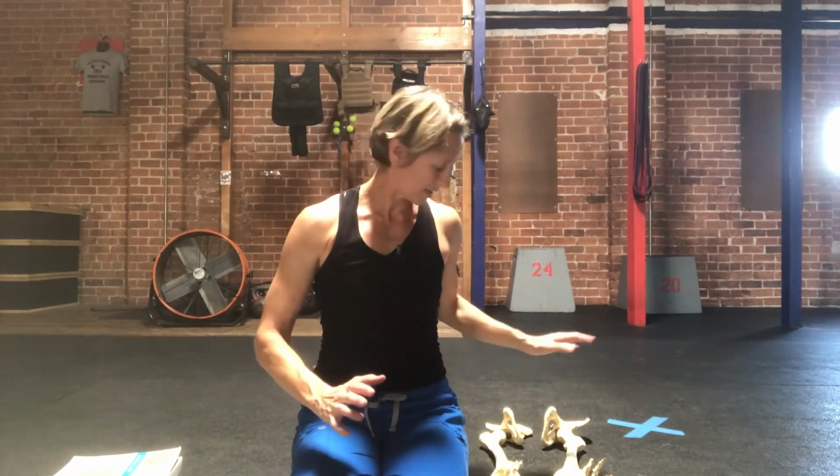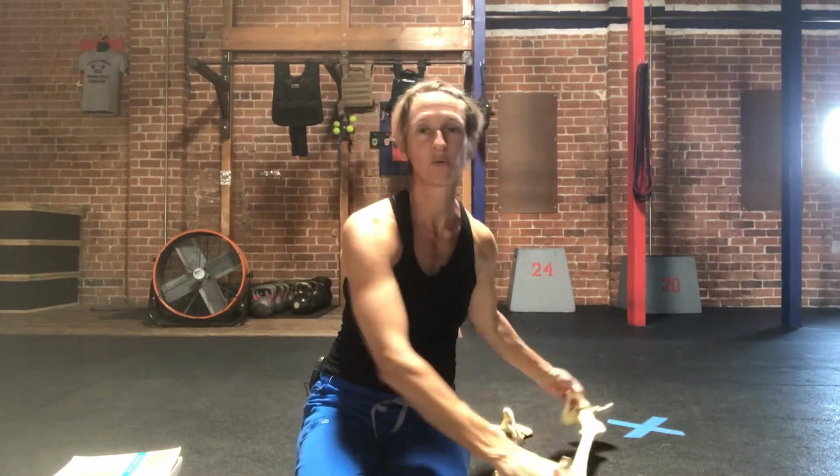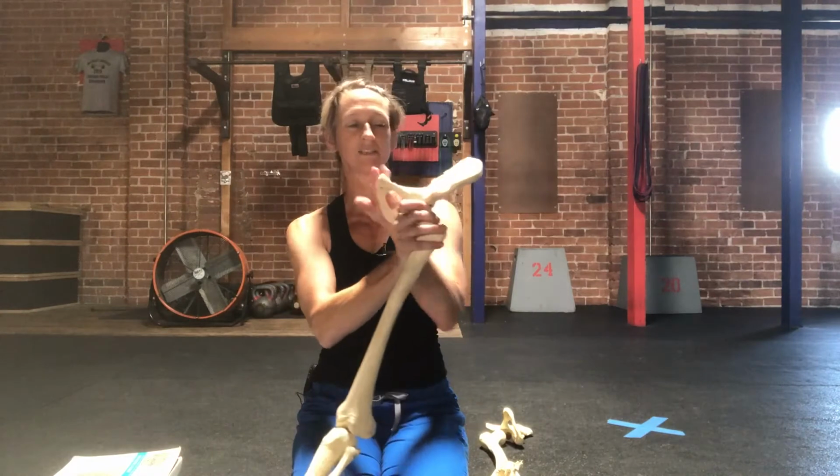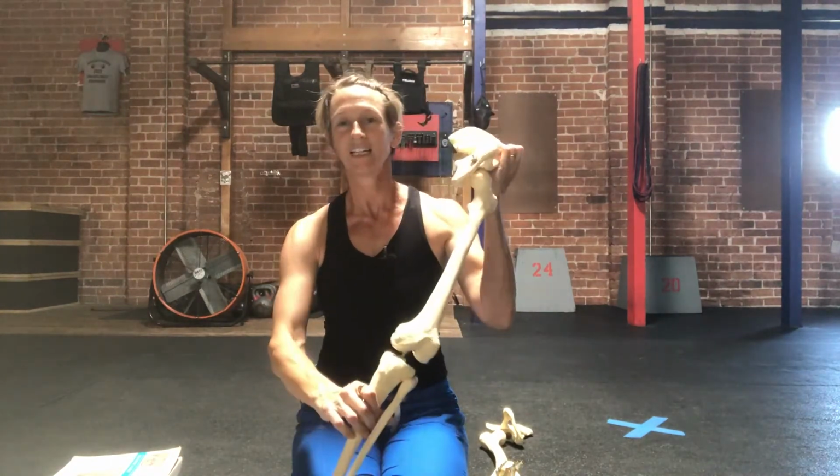Welcome to video 19. This is bones of the pelvis and thigh. So as you can see, we are in the gym today, but for no particular reason other than that's where I am today. But luckily we have some bones here, so we have what we need to go through the bones of the pelvis and thigh.